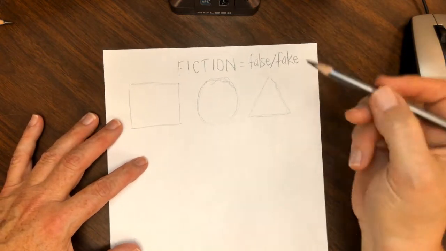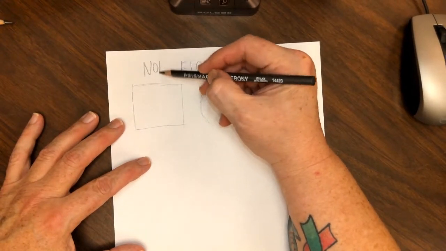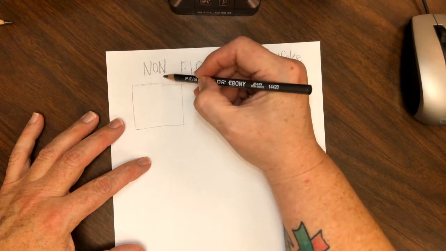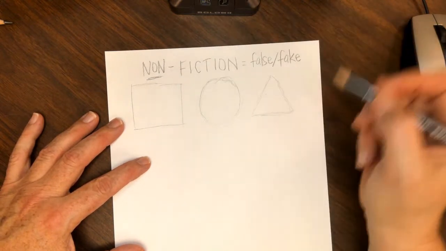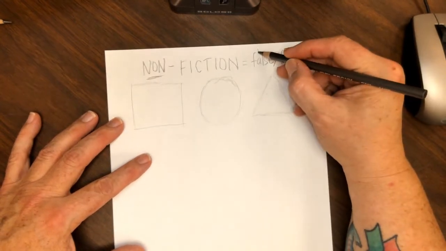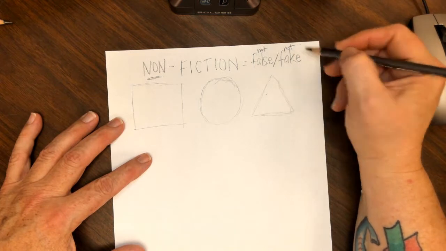Okay, and if you ever see the word non-fiction, non means something is not something. So non-fiction means that it's not false or not fake.